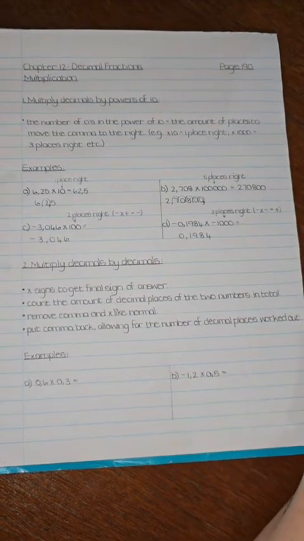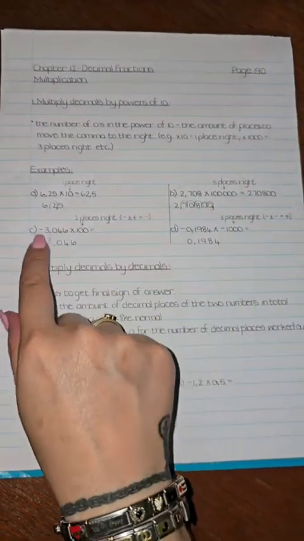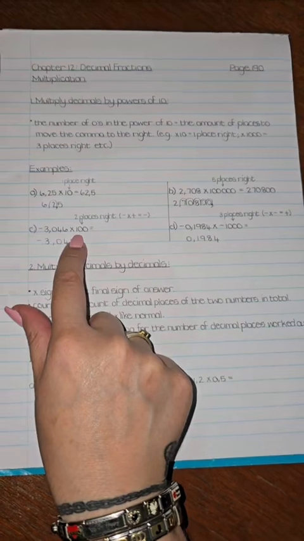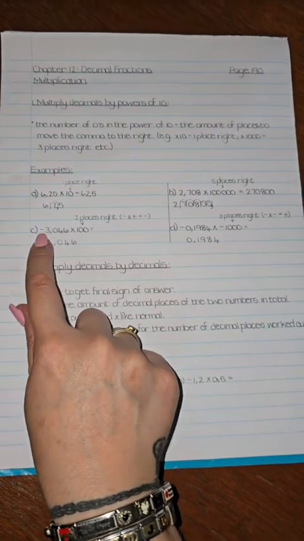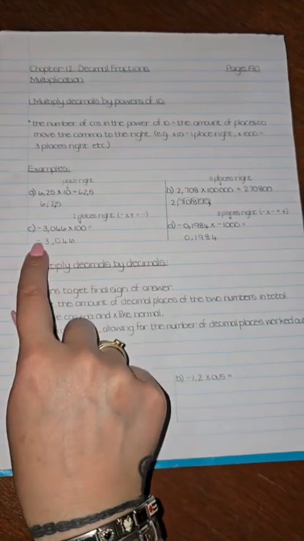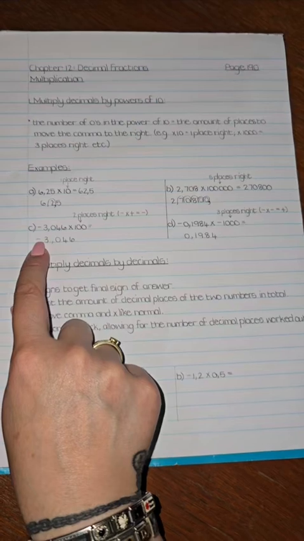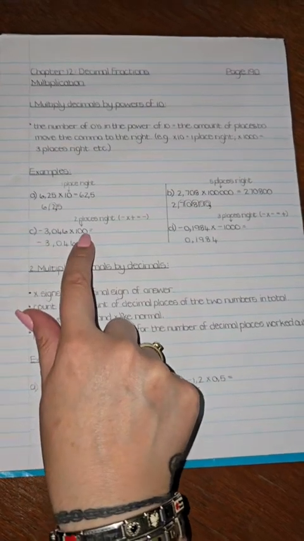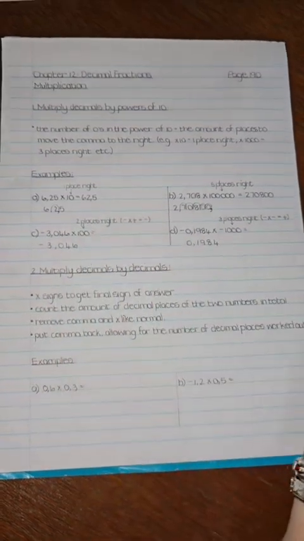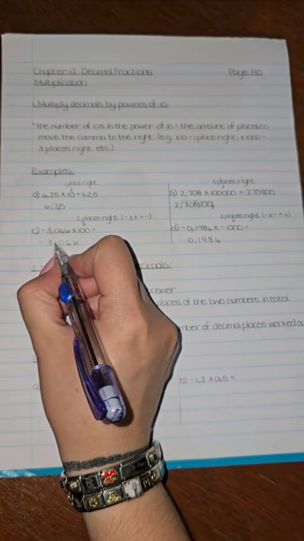All right, now in the next one, we are looking at the fact that we have got signs. So we do this like normal. A negative times a positive is a negative. So we know that our answer is going to be negative. 2 zeros in our number, which means we will move 2 spaces to the right.